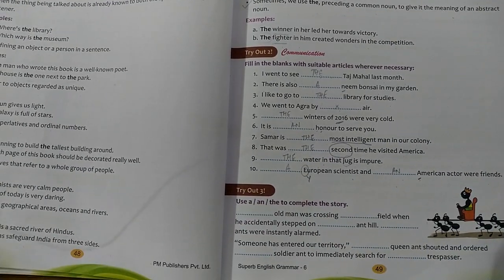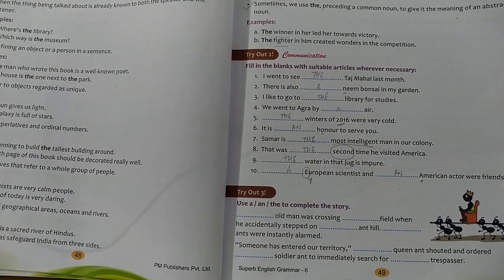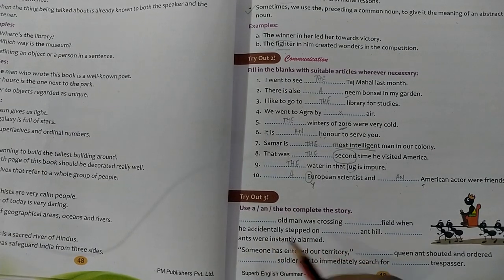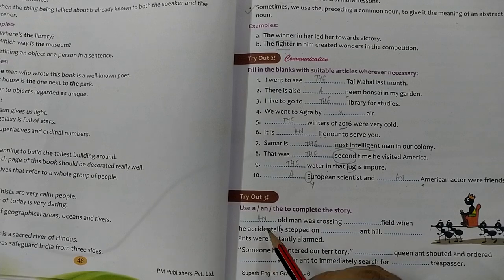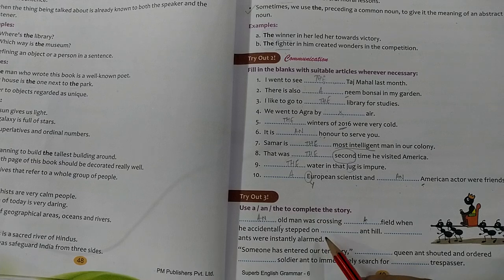Tryout 3. Use a, an, or the to complete the story. Now, an old man. Why "an"? Because it is starting with a vowel sound. An old man was crossing a field. We don't know which field. He was crossing a field when he accidentally stepped on an anthill. Why "an"? Because of the vowel sound.